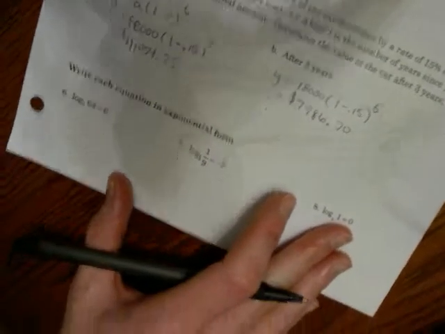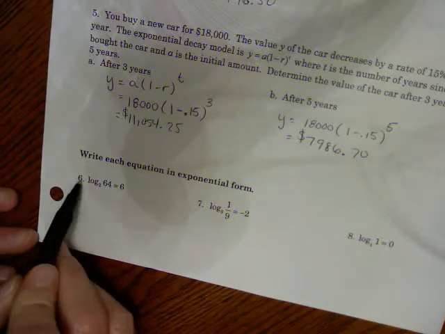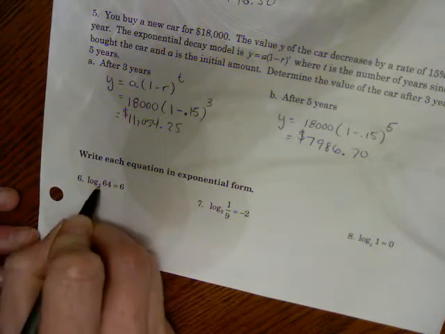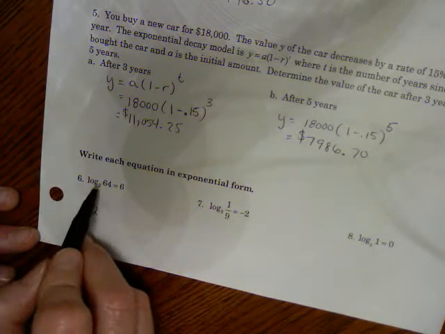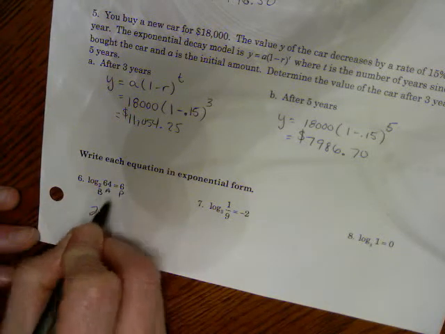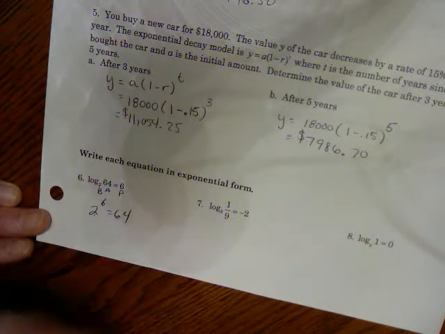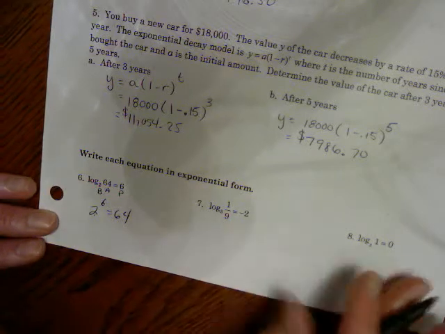Okay, and then for 6, 7, and 8, it says we have to write the equation in exponential form. So when you're in log form, the base of the exponent is the base of the log. So 2, this is your answer, this is your power, the BAP. Base, answer, power. So 2 is the base, the power is 6, and the answer is 64. And as you know, 2 to the 6th is 64.